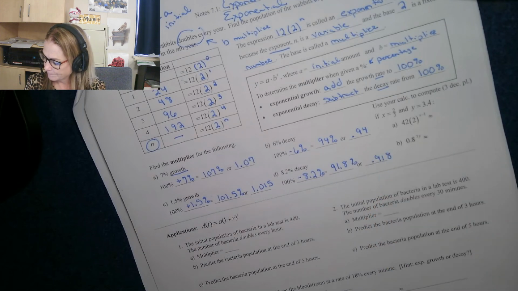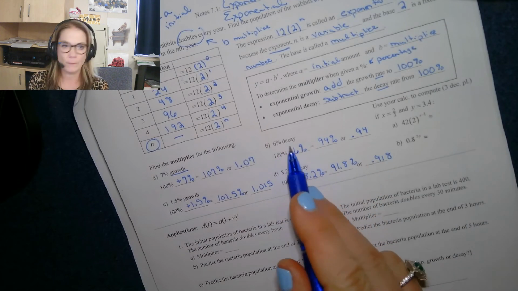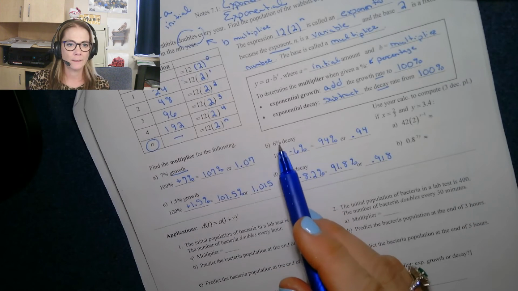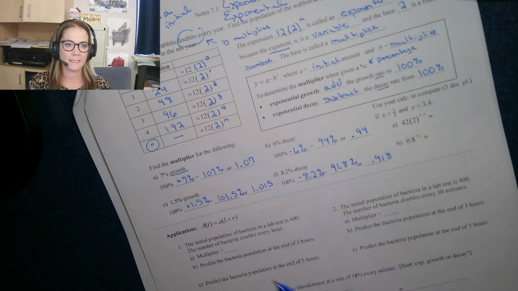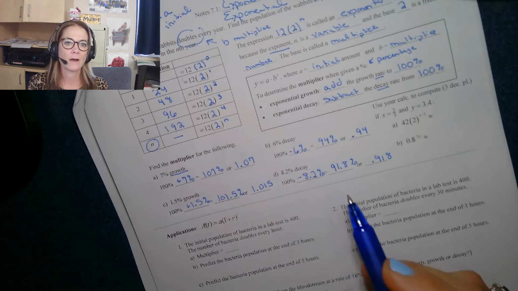Okay? So this is kind of like when we were doing the sale price of something. If you have a 20% discount, then that's kind of like a decay. You're only paying 80% of the cost.